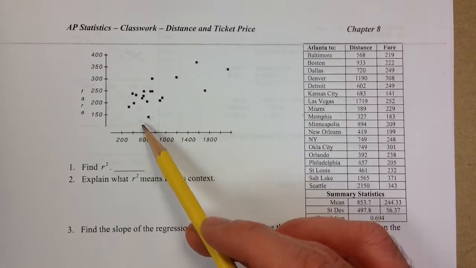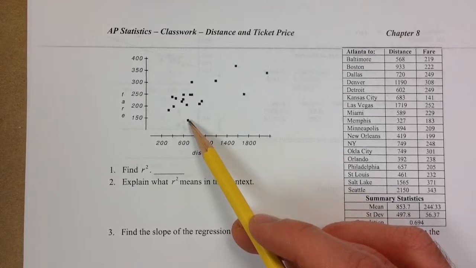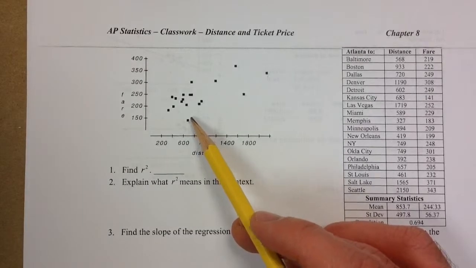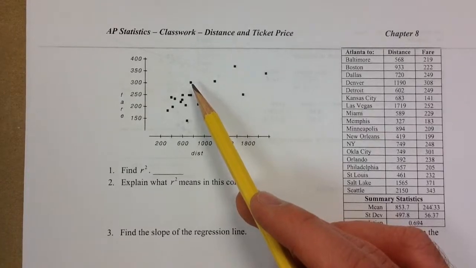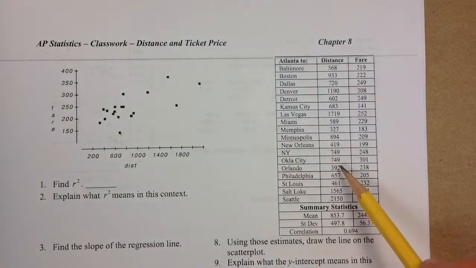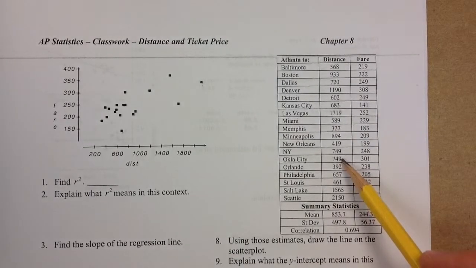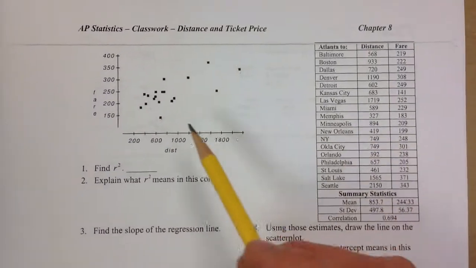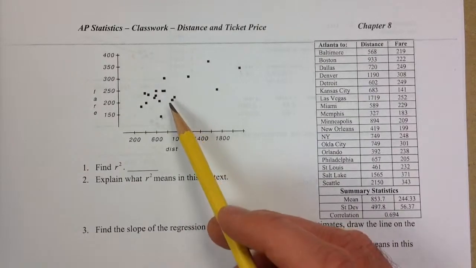Kansas City, okay. So for whatever reason, Kansas City is much cheaper than we would expect given how far it is away from Atlanta. So this point here is going to have a high residual in absolute value, and those could also be considered outliers. Along with this point here, that's around 300 and is like 800 miles away. Maybe Oklahoma City. Yeah, I think so. So it looks like Oklahoma City is unusually expensive given how far it is away from Atlanta. So those are things you can point out.